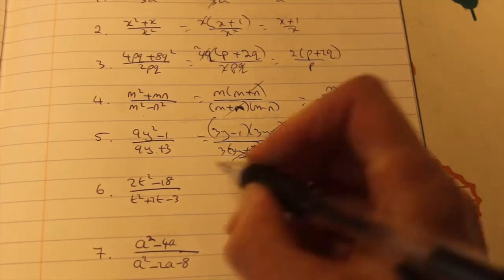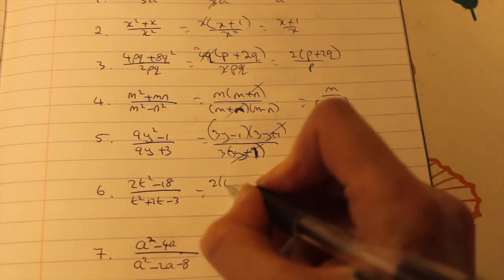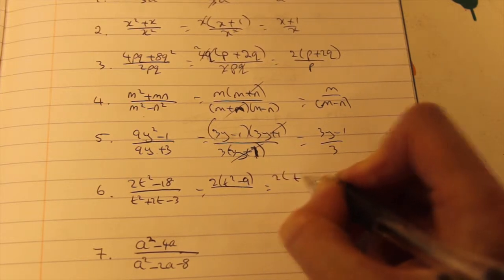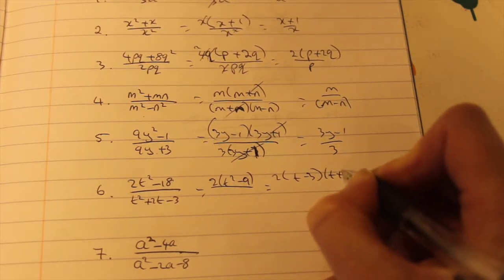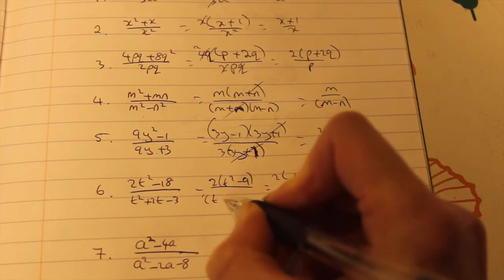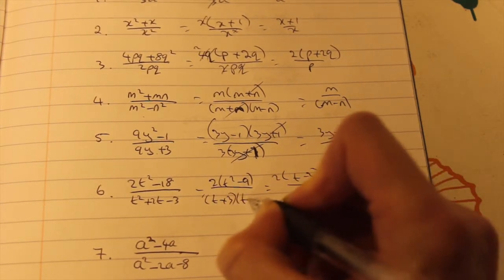Number 6, pull out the 2 on the top row. Now that's still not finished, that's a difference of two squares, t minus 3, t plus 3. The bottom is an easy quadratic, t plus 3, t minus 1.